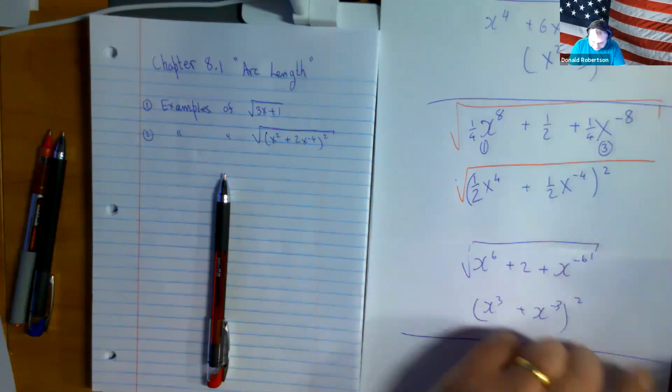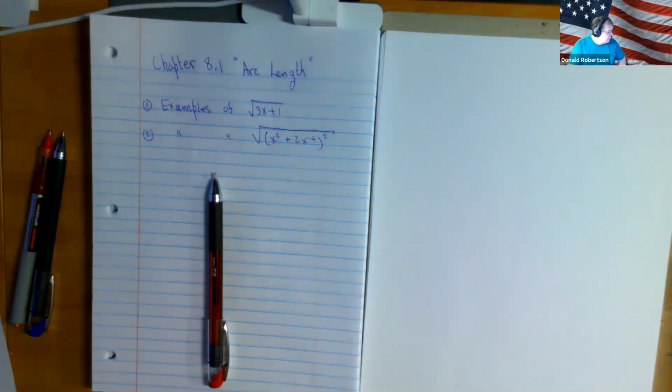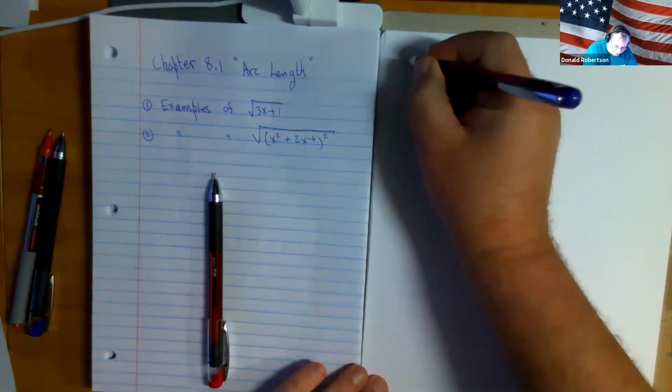So now we need to get a question that does a perfect square. So let me go hunting for one. This is a version of question 5.